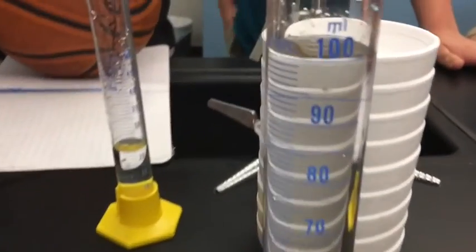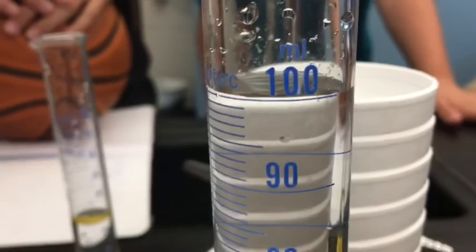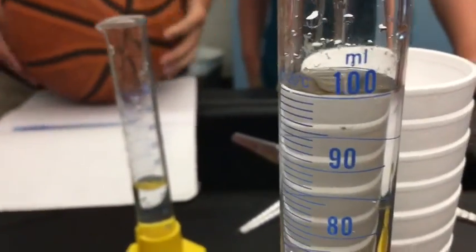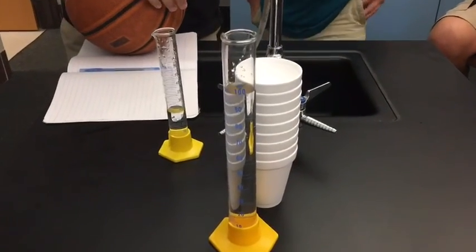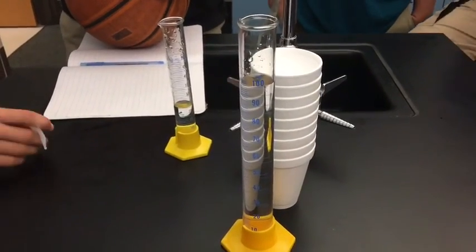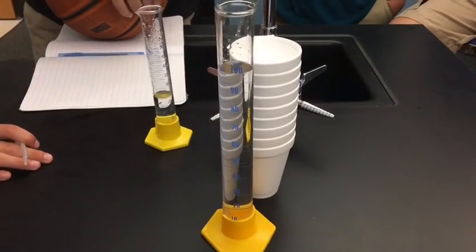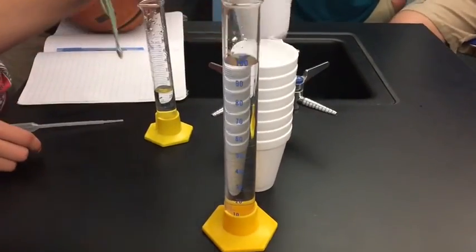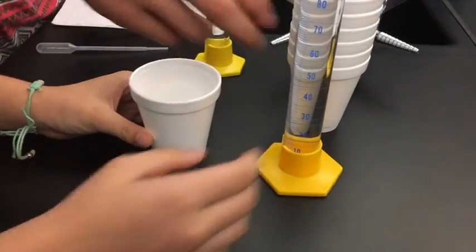Now, whenever I'm measuring the water, what do I look for? The meniscus. The meniscus, okay. And so I'm measuring the top, bottom, or what? The bottom of the curve. The bottom of the meniscus. Okay, good deal. All right, so let's make a block of ice. Take the cup out. Are we sure we have 100 milliliters of water? Yes, sir. Okay, pour it in.